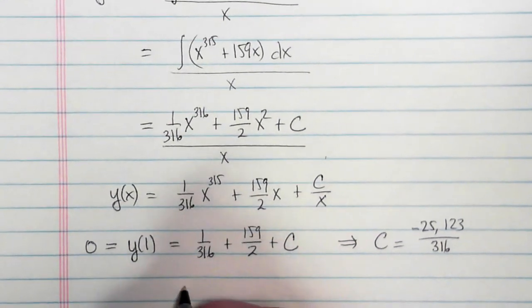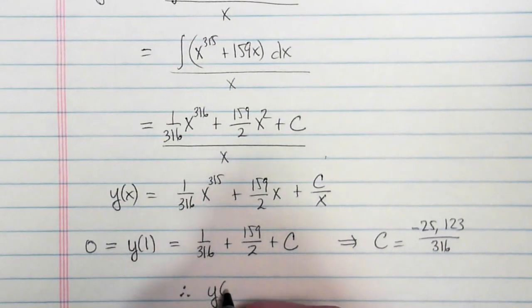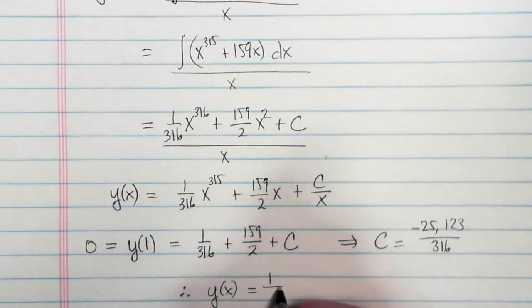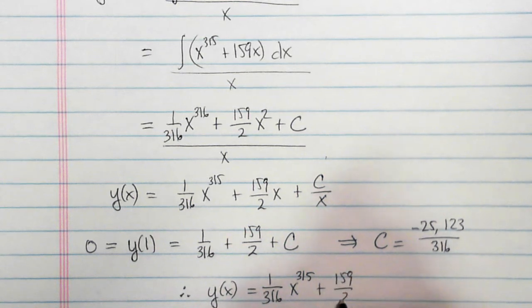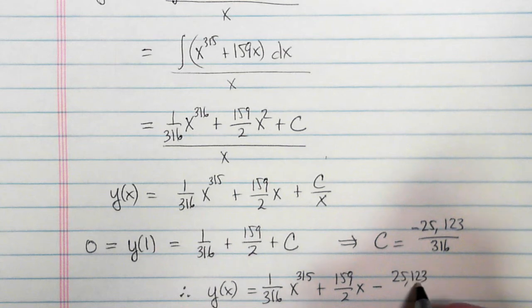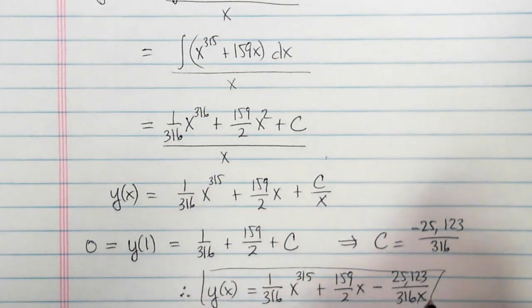And so that leads to our solution of this initial value problem, that y of x is equal to 1 over 316 x to the 315 plus 159 over 2 times x minus 25,123 over 316 times x. And so there is the solution of this initial value problem.